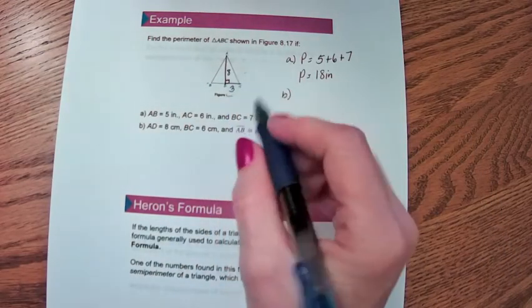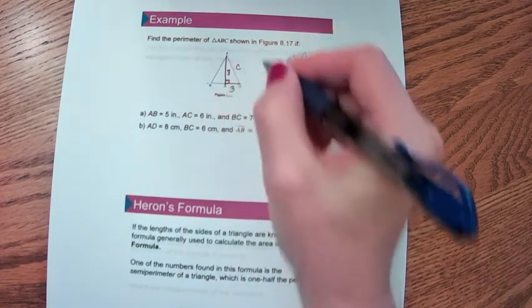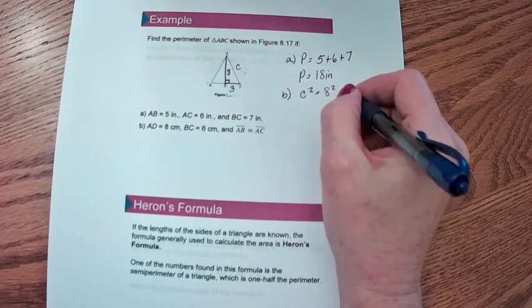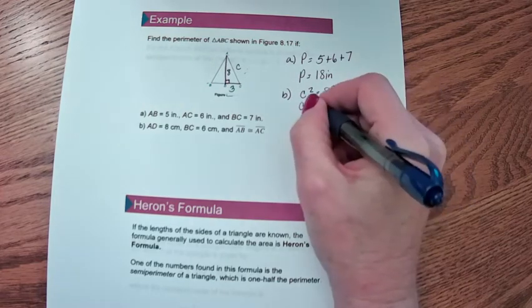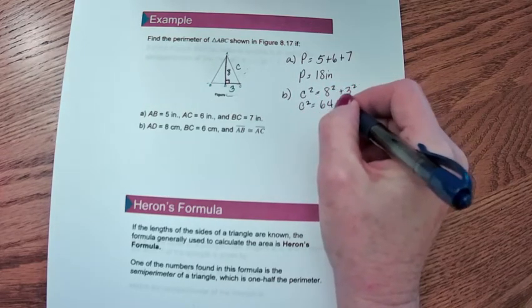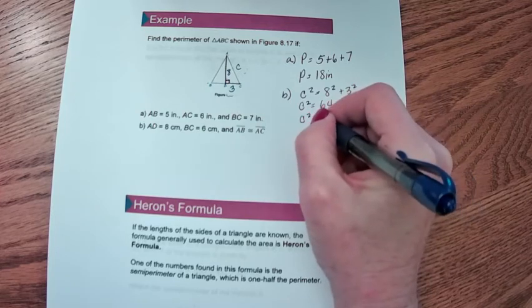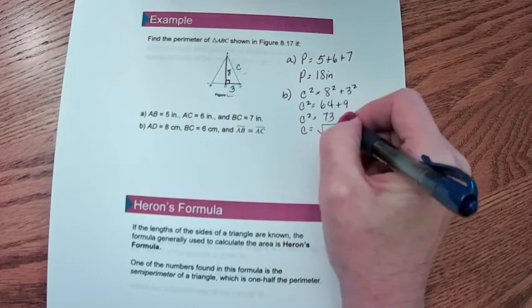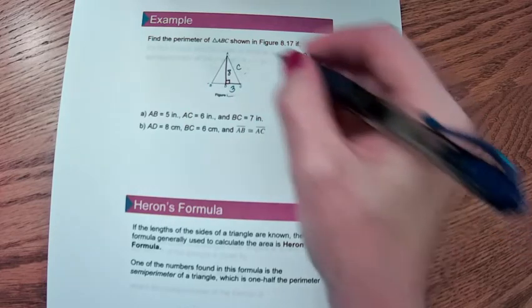Let's see. Well, this is a right triangle, so let's try to find C. We know that C squared is going to be 8 squared plus 3 squared. So C squared is going to be 64 plus 9, so C squared is going to be 73. So C is going to be the square root of 73.